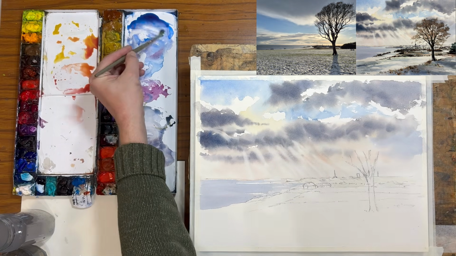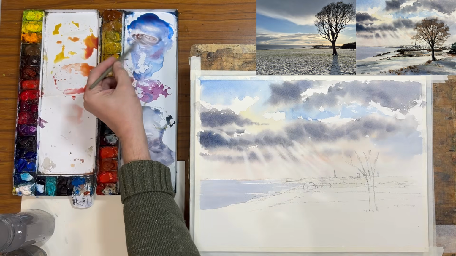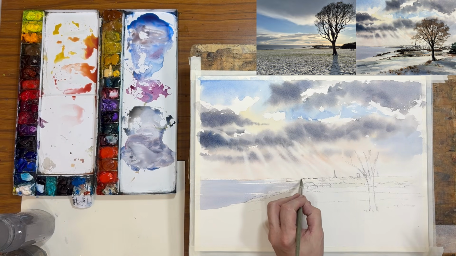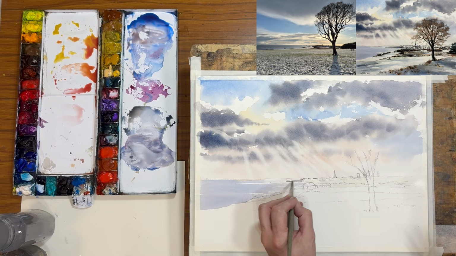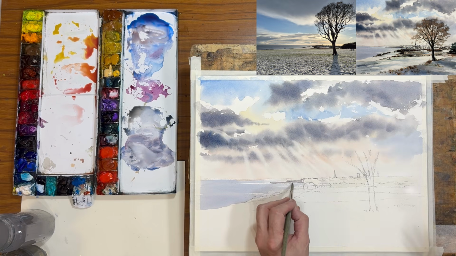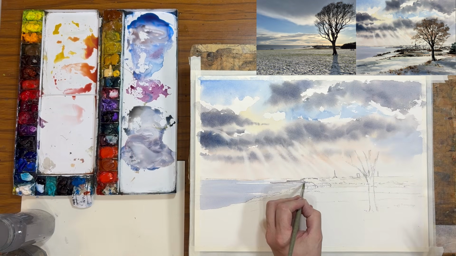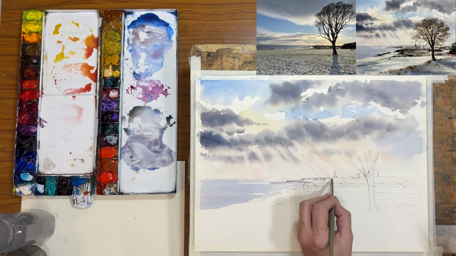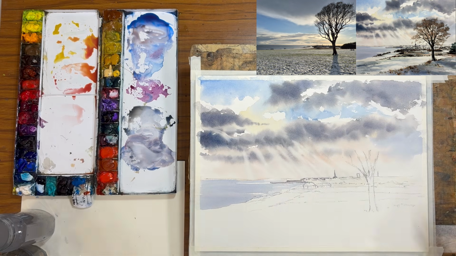Now after letting that dry, we're going to come back into the town again, and I'm going to deal with the distant colours, the distant greys. I'm going to utilise cobalt blue and light red for this. Just gently put in the harbour, put in the horizon elements, just shadows here and there around the buildings, and just carefully give the impression of a bit of shape for the town.